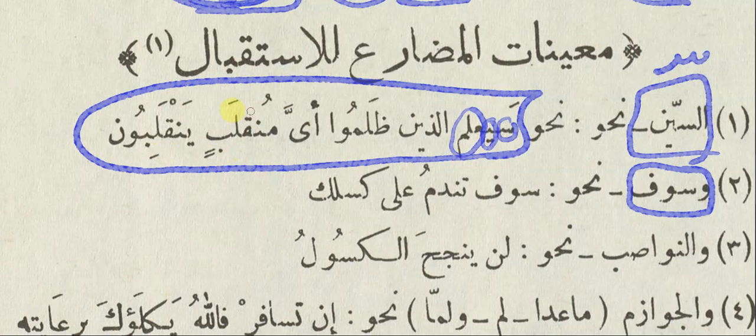So the same thing here, ينقلب is to turn or to flip. So here it's saying those unjust, they will know how things will change or flip at the end. So this is the sentence, what it means.